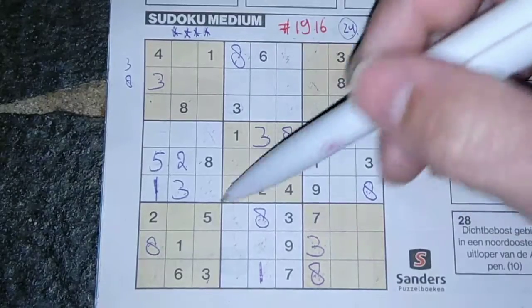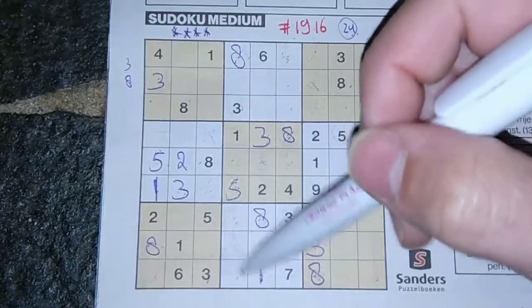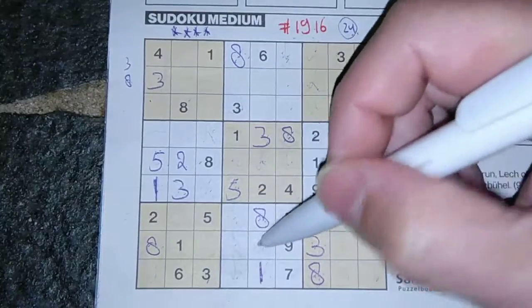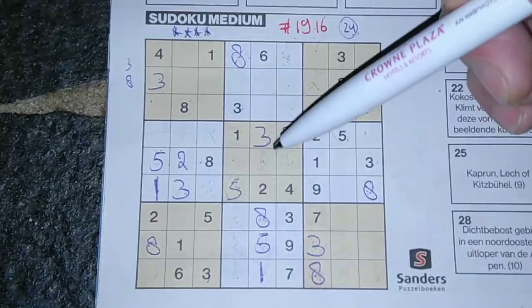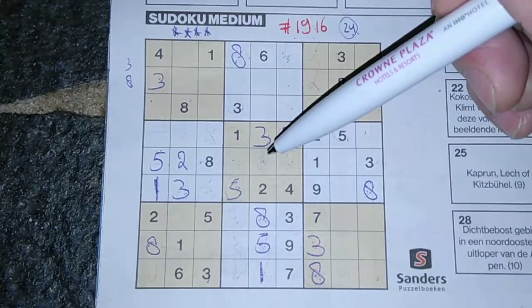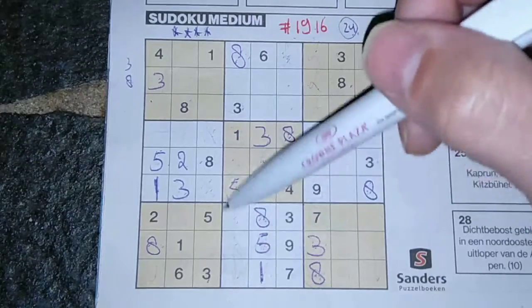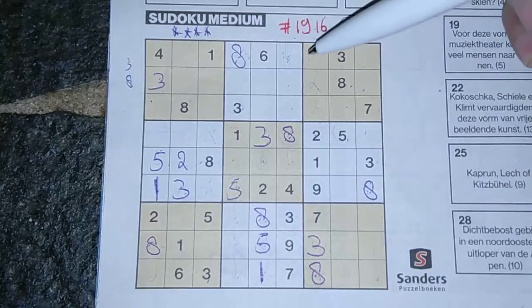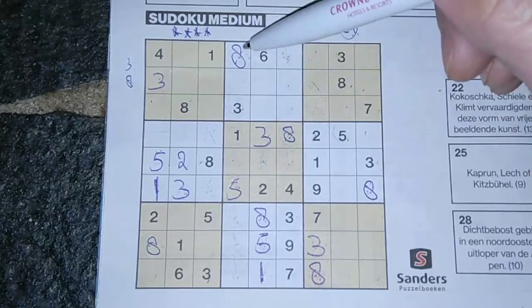4 missing numbers in this big square. One of the missing numbers is 5. We see here 5, no 5s in those 3 boxes. 1 box left for the 5, should be there. 4, 2, 6, 4, 2, 6, 9, and 7.